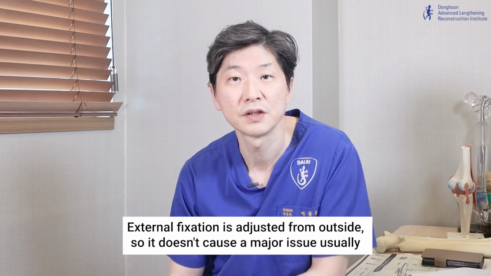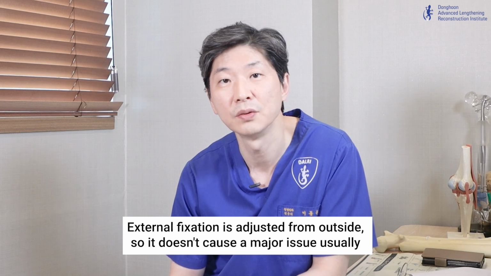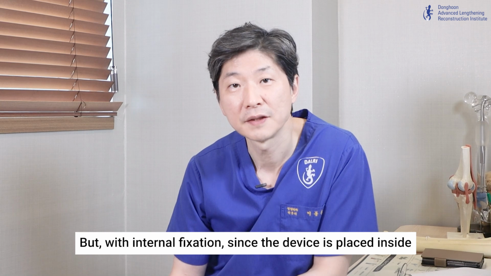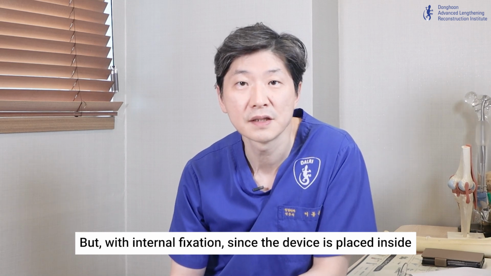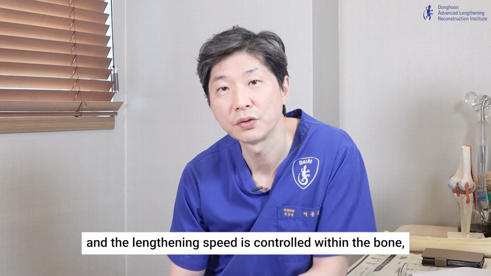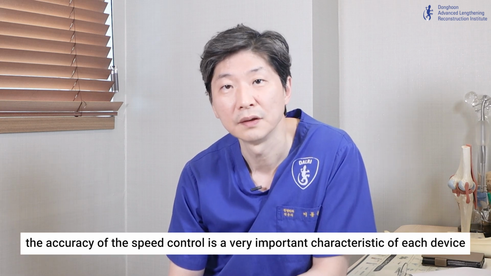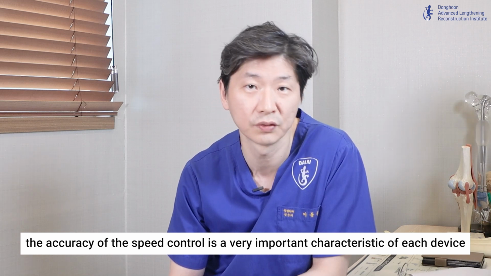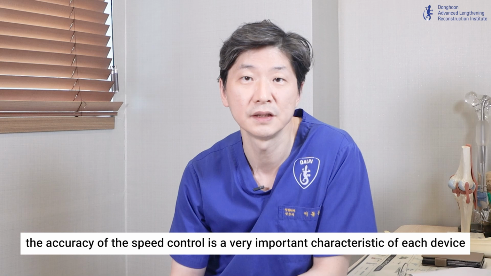External fixation is adjusted from outside, so it usually doesn't cause major issues. But with internal fixation, since the device is placed inside and the lengthening speed is controlled within the bone, the accuracy of the speed control is a very important characteristic of each device.